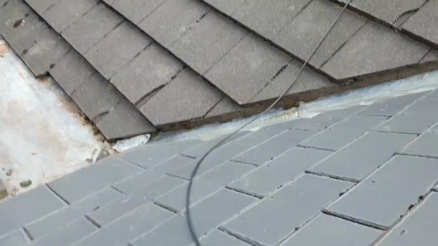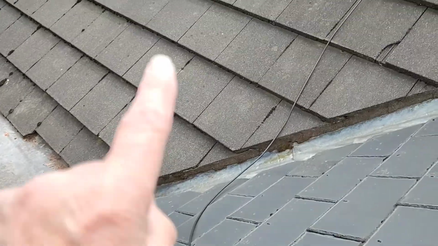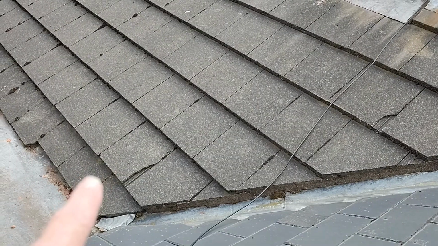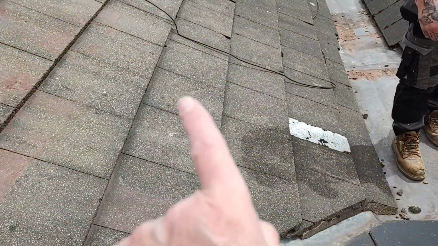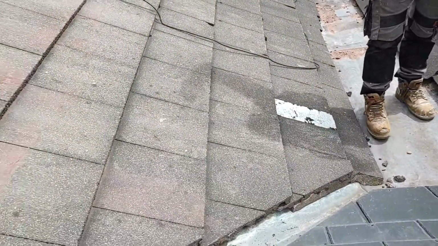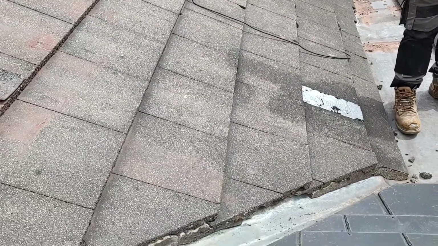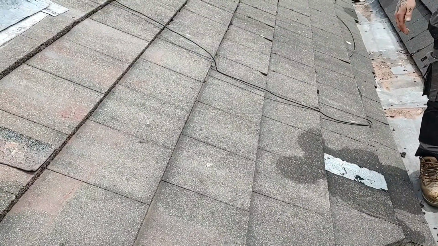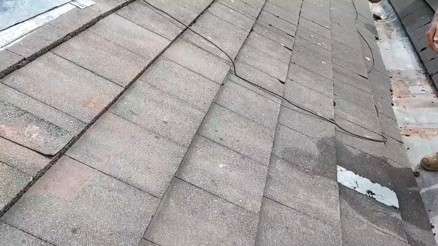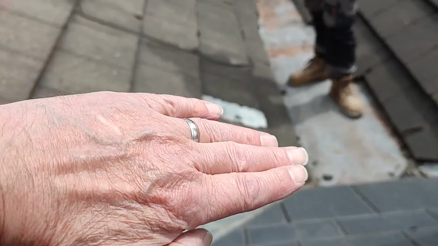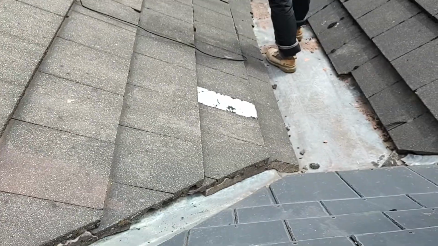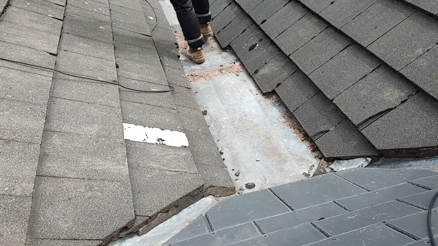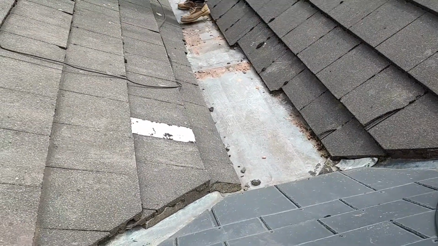Now, you know that each of these slopes has underfelt under it. This one has underfelt, and that one has underfelt. So if there's a broken tile somewhere, then the water goes through the tile, hits the underfelt, comes down, and goes onto the lead, providing it's correctly lapped. Now, that then leads us to, let's look for broken tiles.